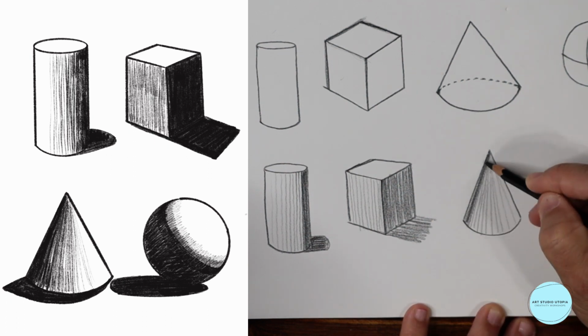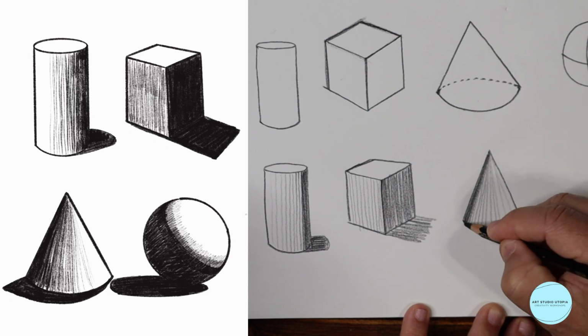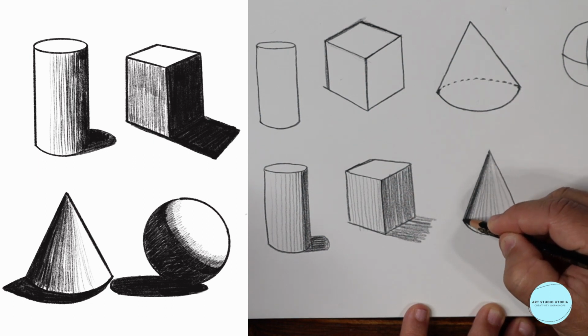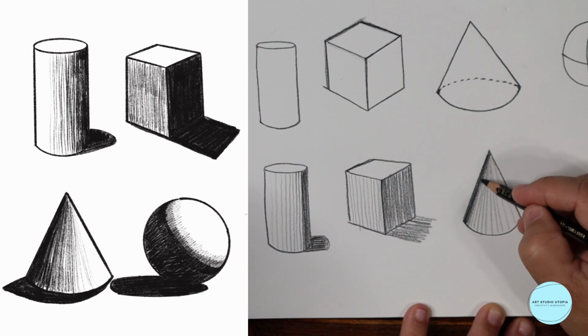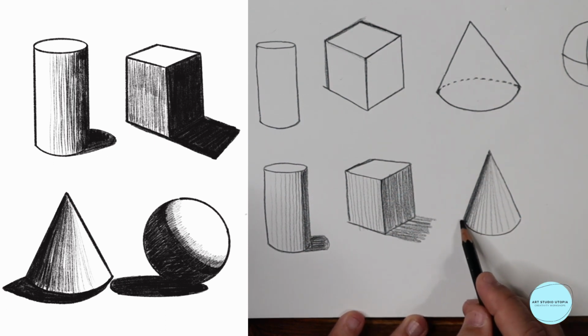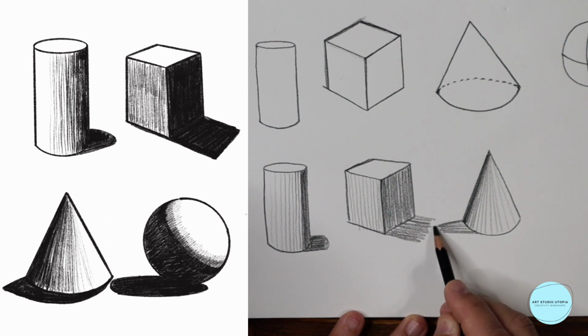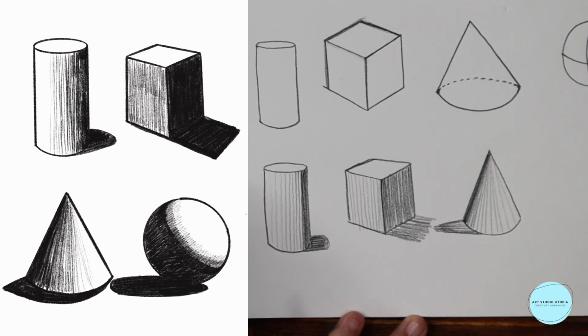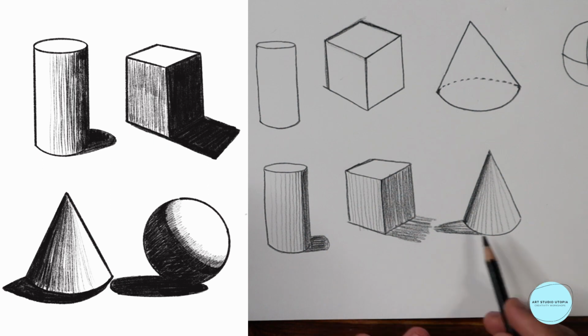So it's figuring out also the direction of the line, as we did here. So now we're dealing with direction and angle. And I'm just going to add a little triangle shape here. Few, we can even count them, 6, 7 lines to hint at that cast shadow there.